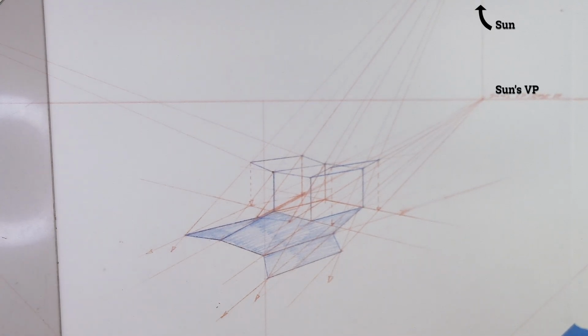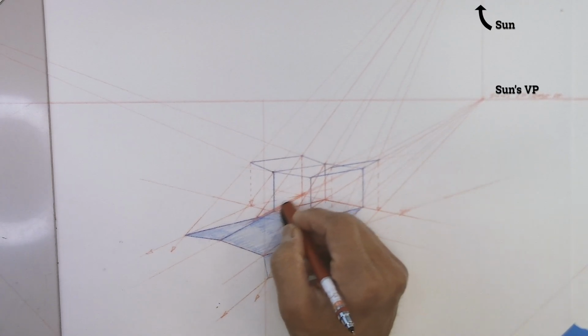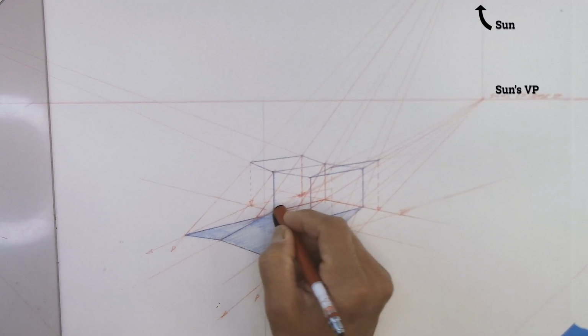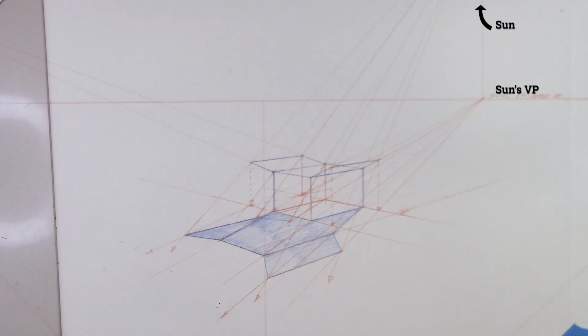Sometimes it's your line thickness, your line weight that you're going to have to make an adjustment to. So let me fix this to add some clarity to it. There we go. And don't worry, I'll do another one so you guys can see it.